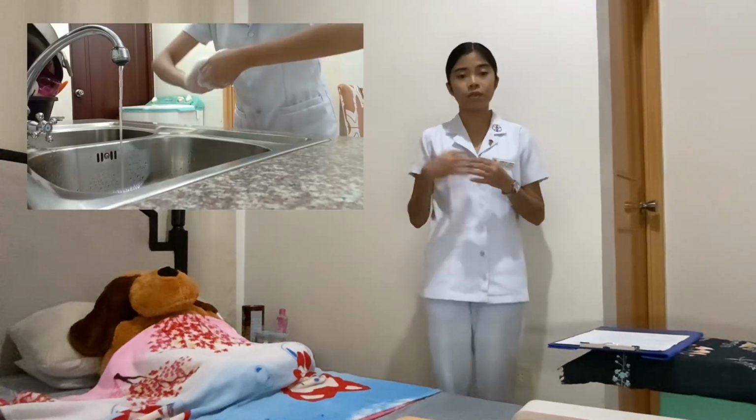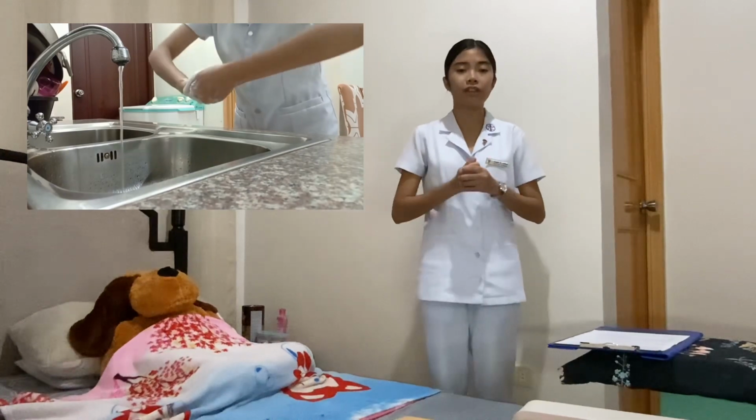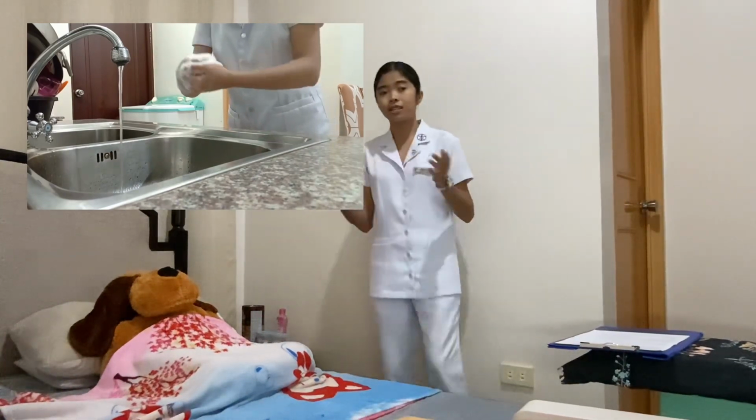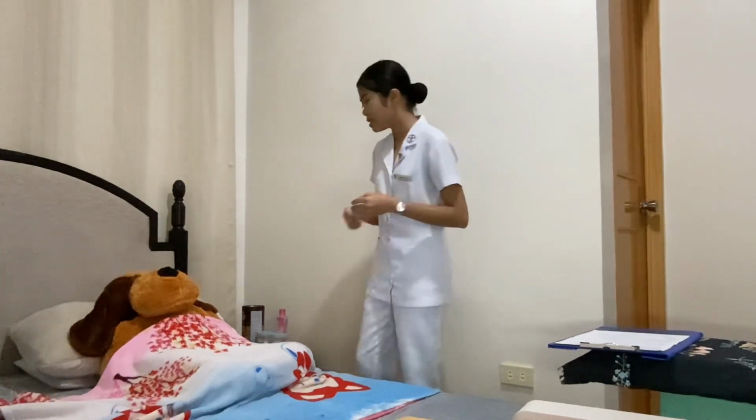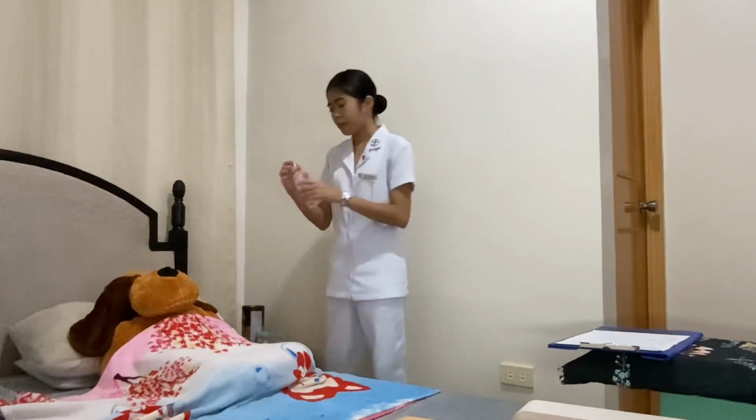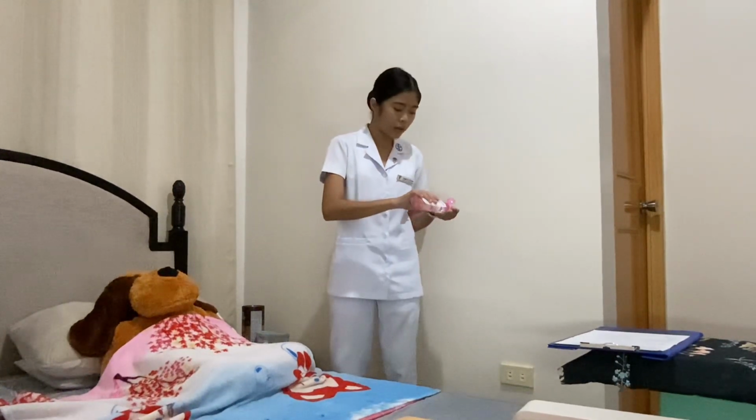So now before we start the whole procedure, we should first do the hand washing again to deter the spread of microorganisms and prevent infection and cross-contamination. Since we have already washed our hands, what we're going to do is just pour some alcohol in our hands.